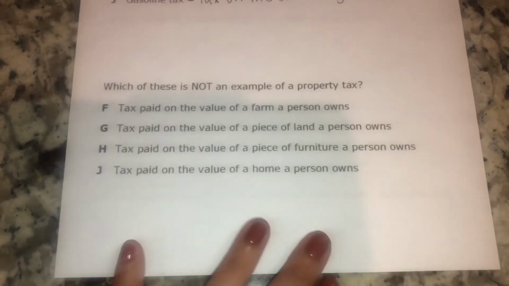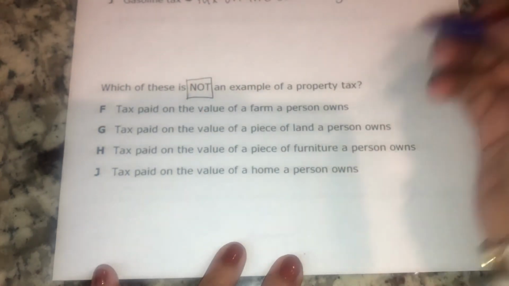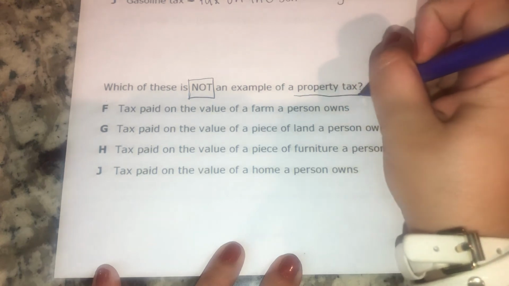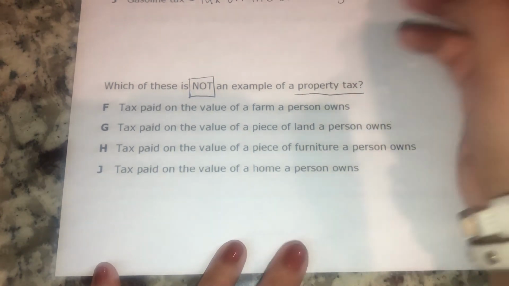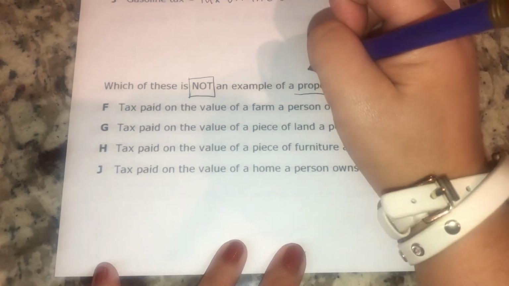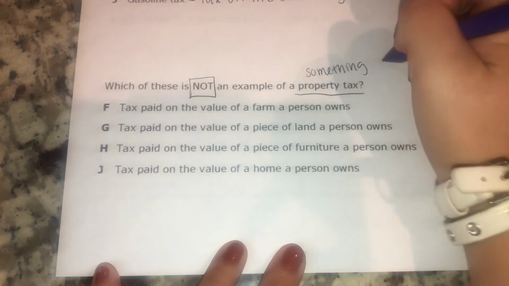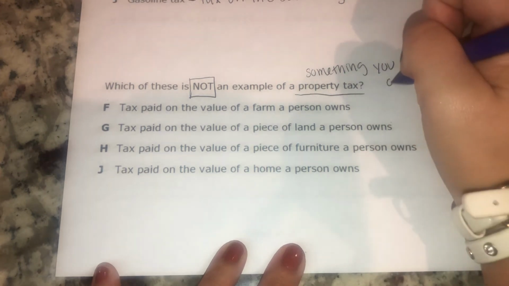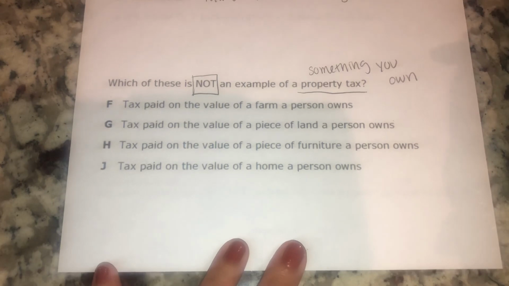All right, last one. So we're looking for the one that is not an example of property tax, okay? So remember we talked about property. It has to be something you own, okay? All right.